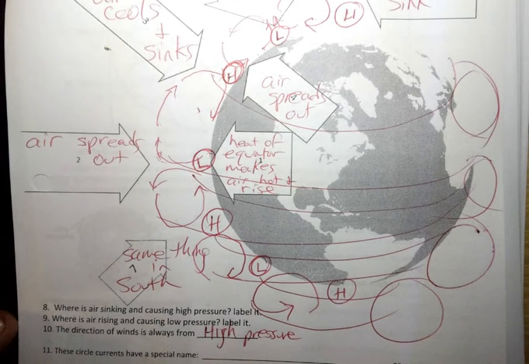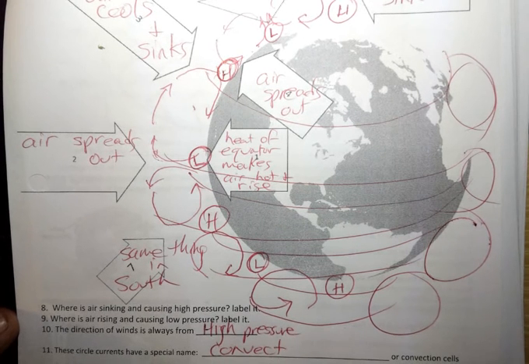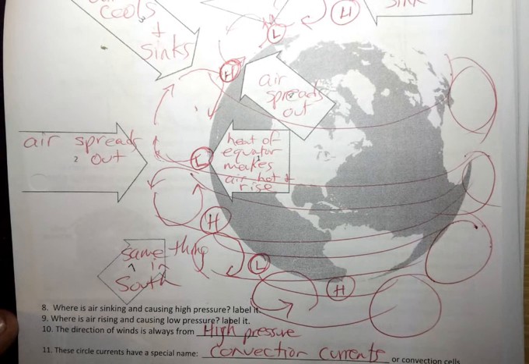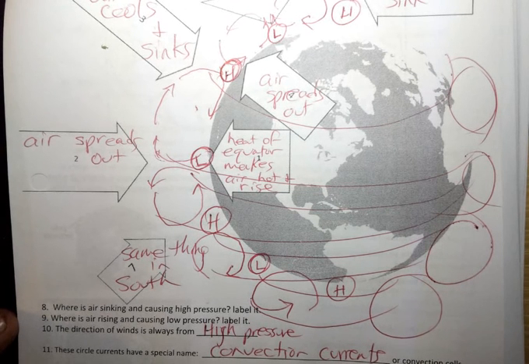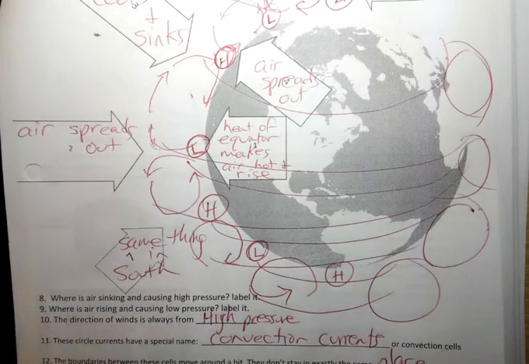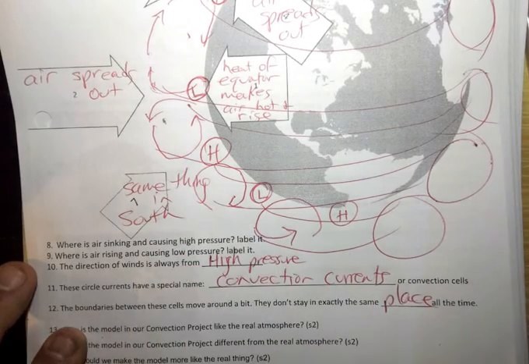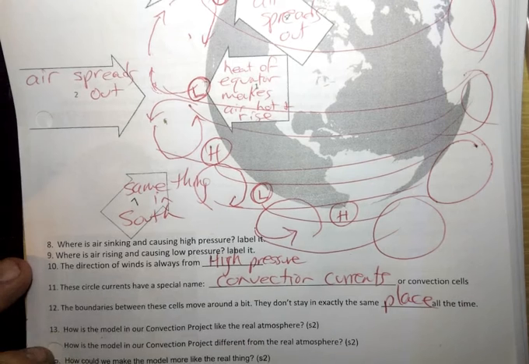These circle currents have a special name, convection currents or convection cells. The boundaries between these cells move around a bit. They don't stay in the exact same place all the time. So some of these will grow bigger and smaller. They'll shift north and south from day to day.